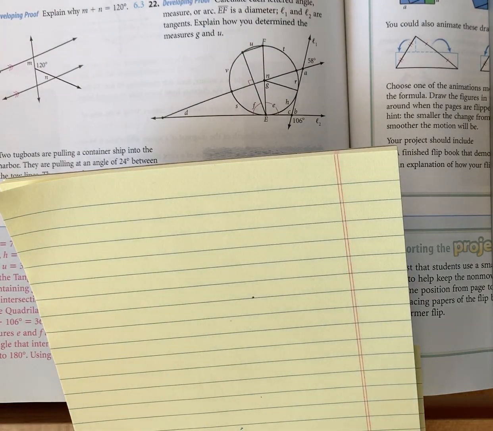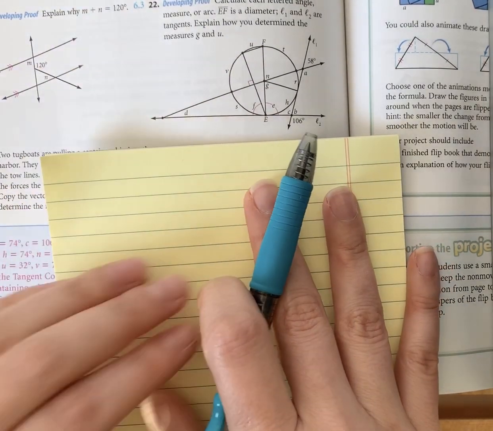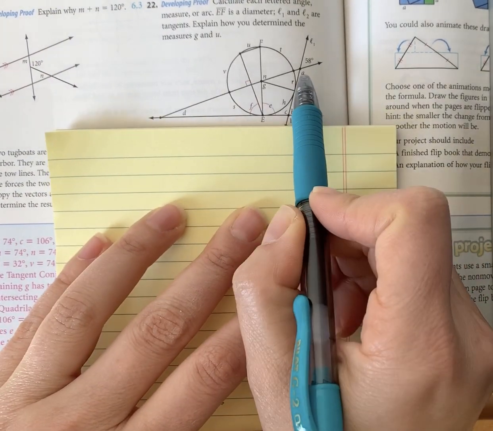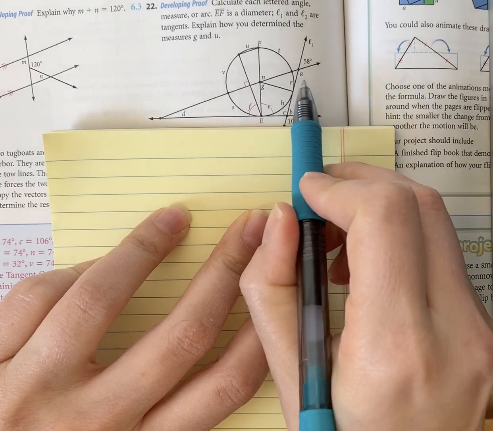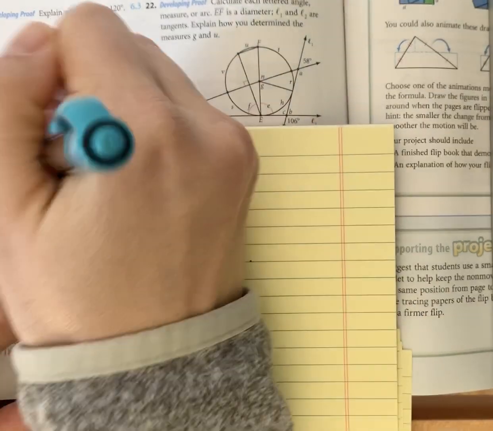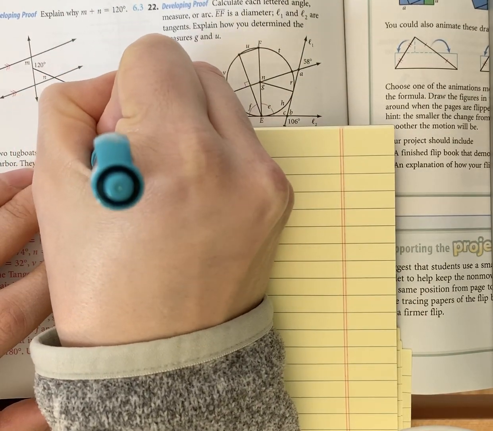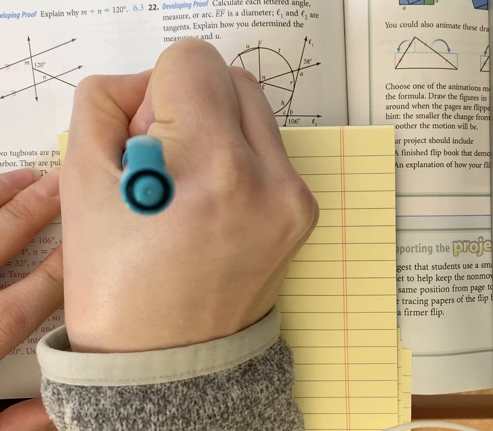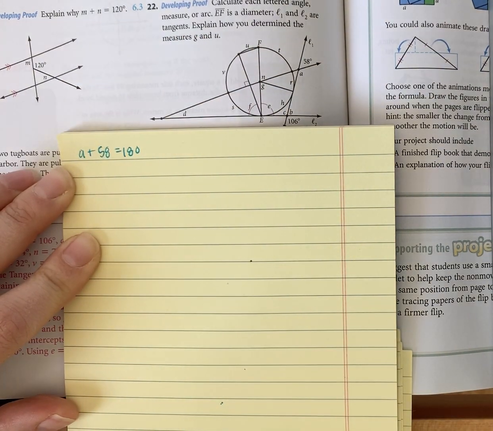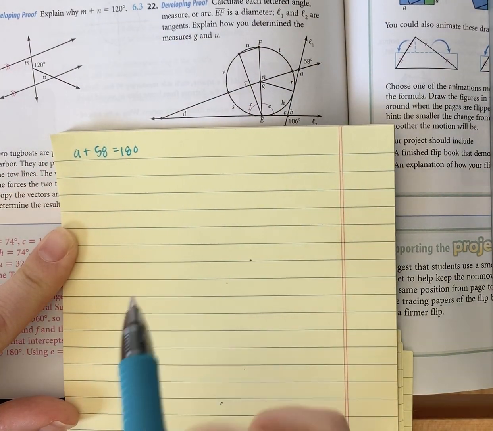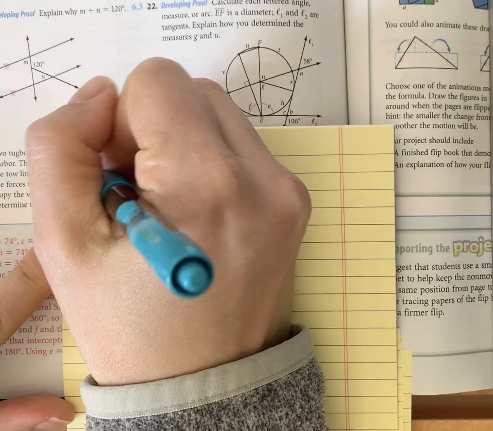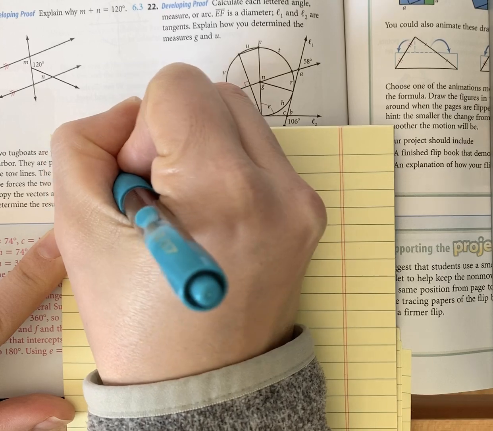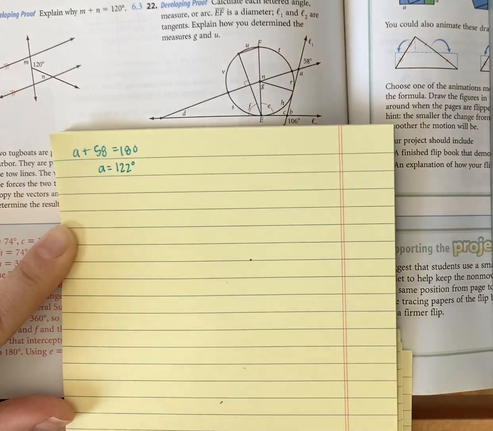If you don't know where to get started, one of the best things to do is just go alphabetically. So we can see right here we have letter A. A is a linear pair with 58. So we know that A plus 58 is going to equal 180. And so I'm going to subtract 58 from both sides. If I subtract 50, we get 130. Subtract 8, we get 122. So A is equal to 122 degrees.